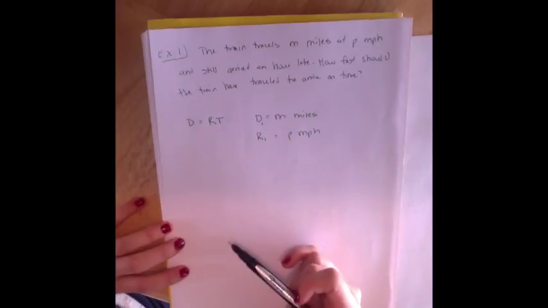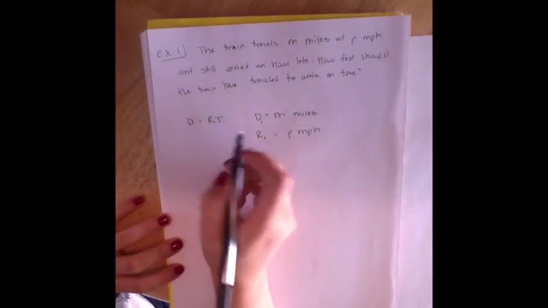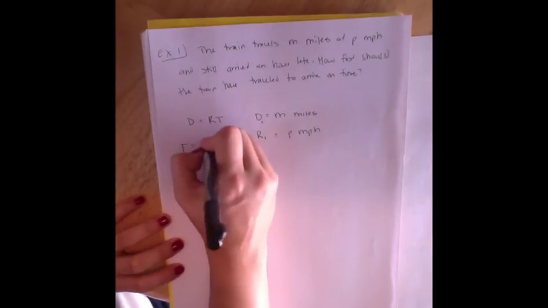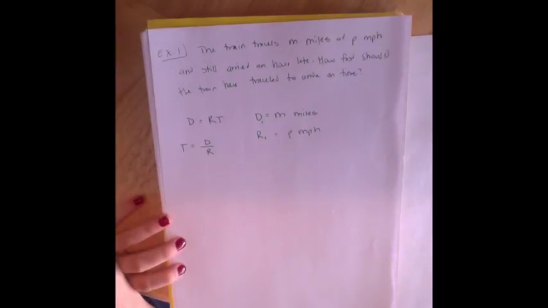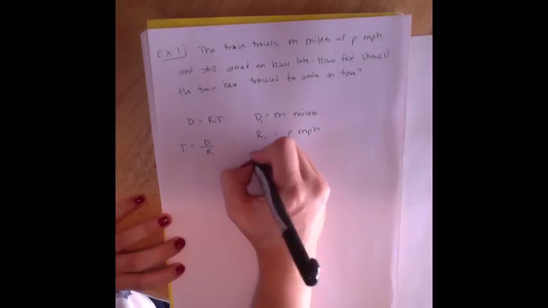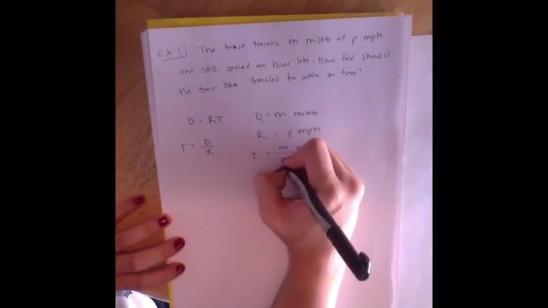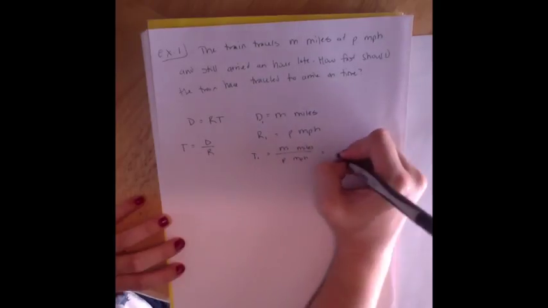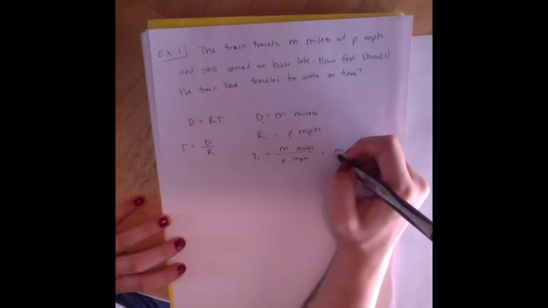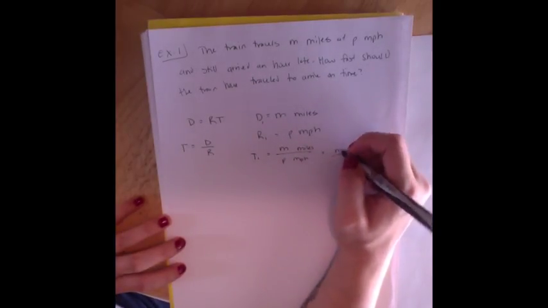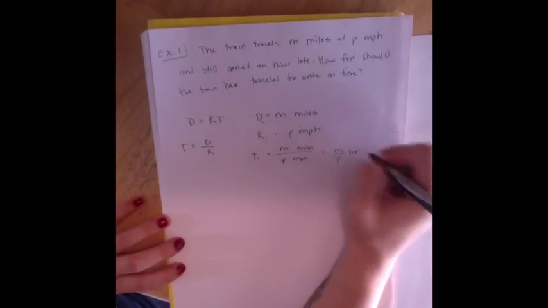And we are looking for our time. Now, distance equals rate times time, so time is distance over rate. So my time 1 is my distance m miles over my rate p miles per hour, which gives me m over p hours.